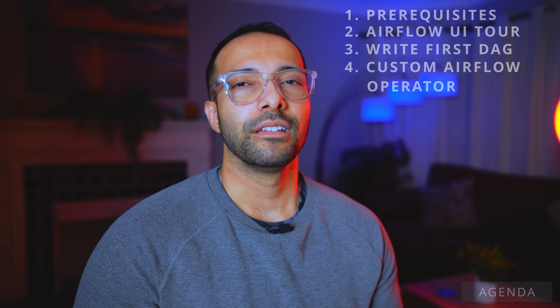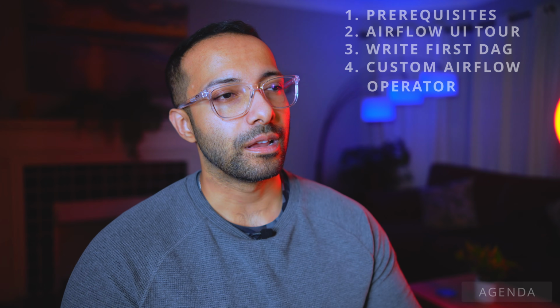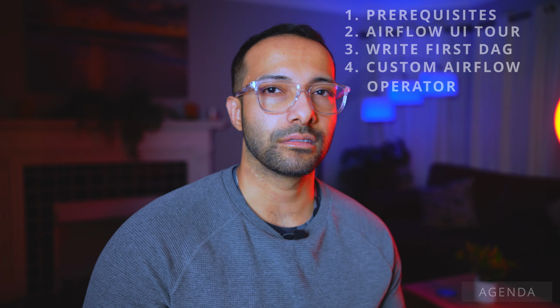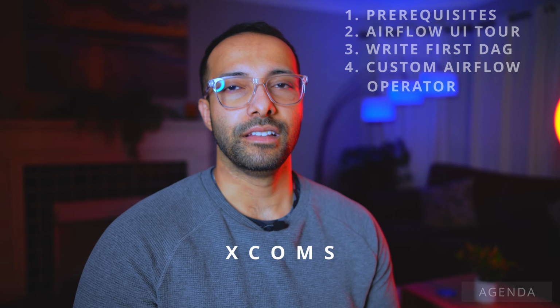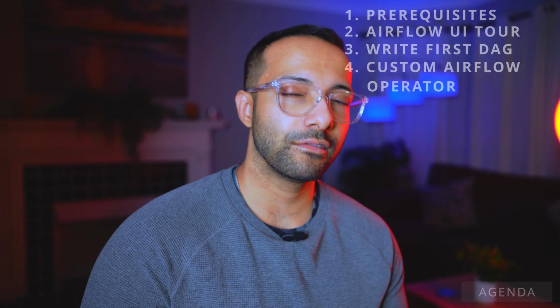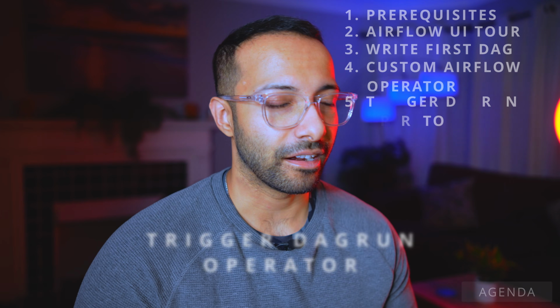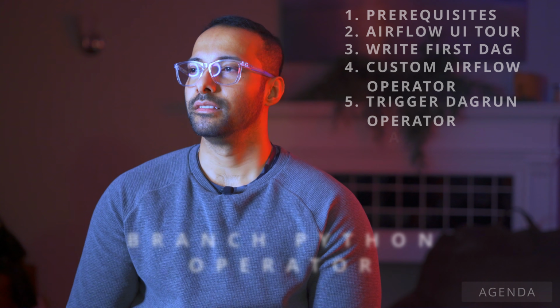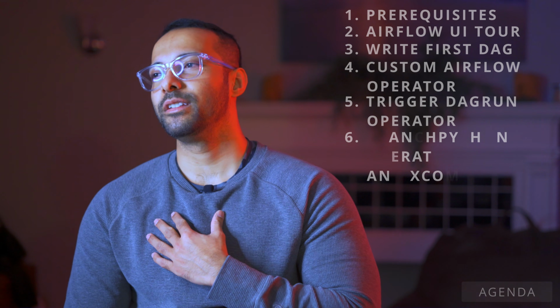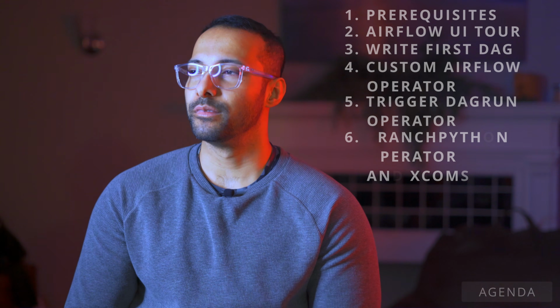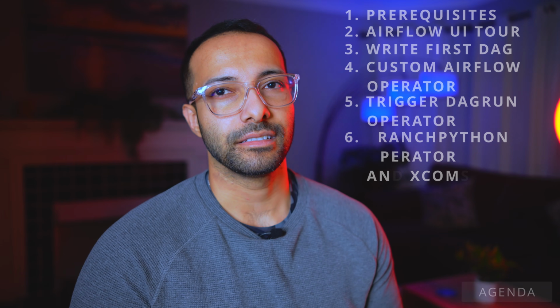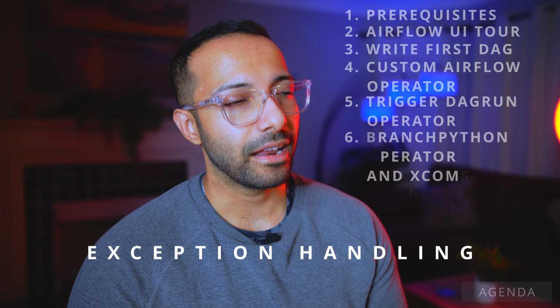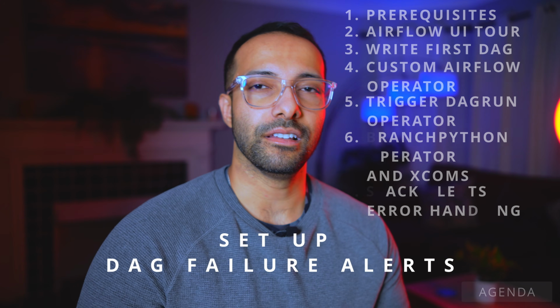That will be followed by concepts such as how to send messages across Airflow tasks using XComs. Next, we'll look at some of the core workflow operators such as TriggerDagRunOperator and the BranchPythonOperator. This should be followed by my recommendations for what you should do before productionizing our DAGs. And these include exception handling and setting up failure alerts.